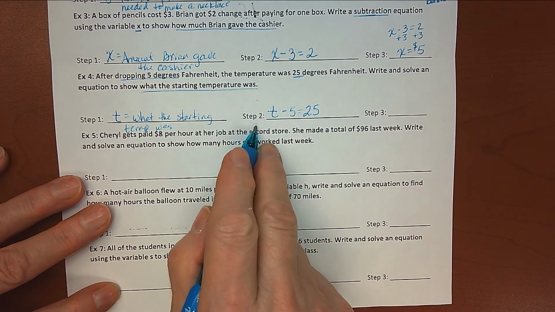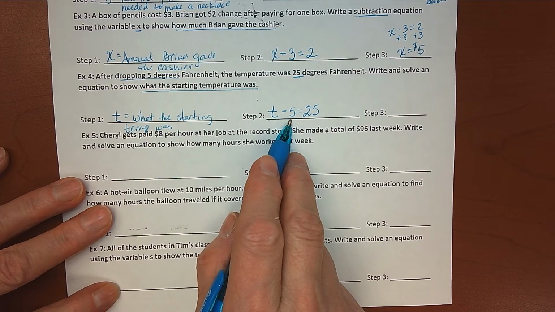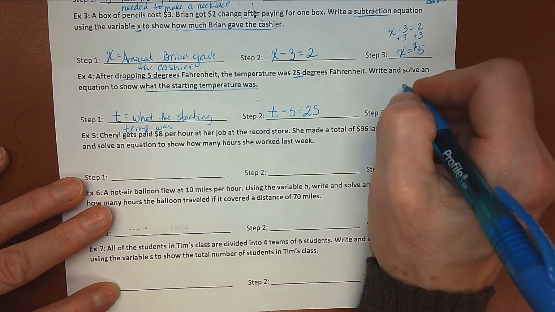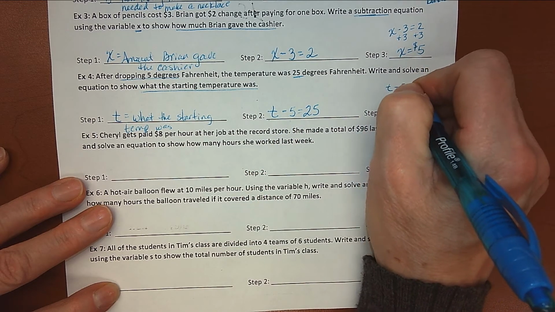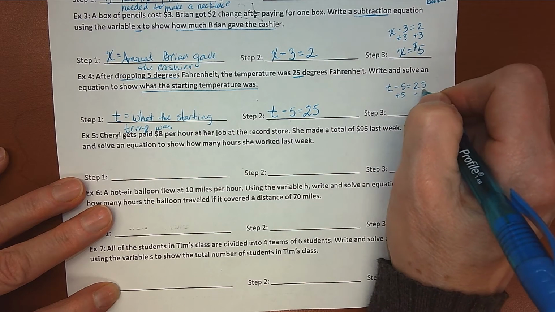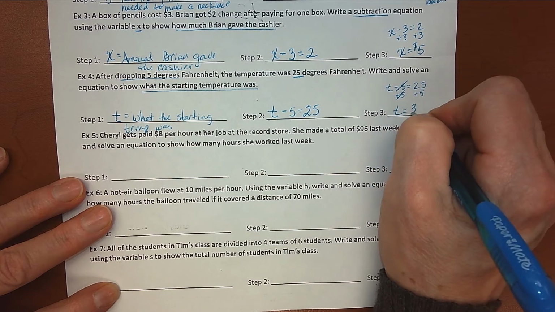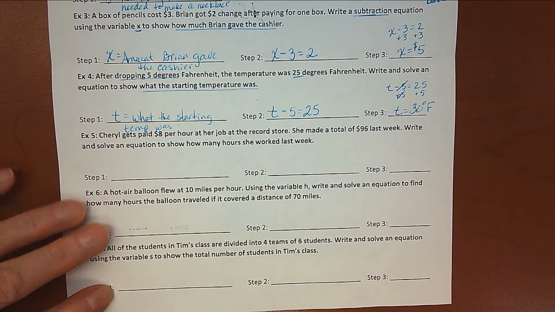So we've got T minus 5 equals 25. So we had some temperature, we dropped 5, took away 5, and we ended at 25. And I'm sure that you can figure that out without even doing the work, but you want to show your work. So it's great practice here for more difficult problems coming up. So T equals 30 degrees Fahrenheit.